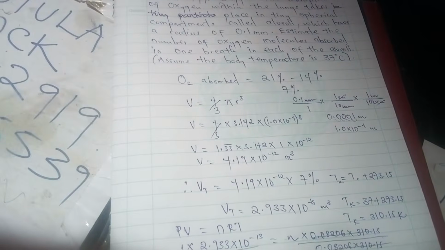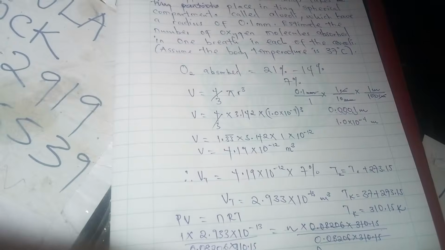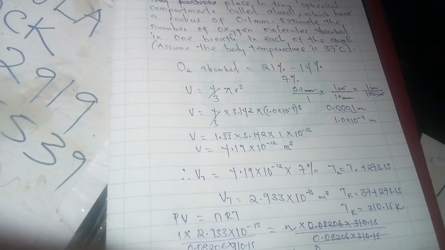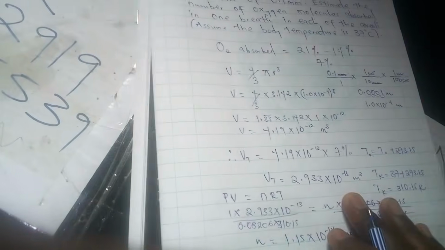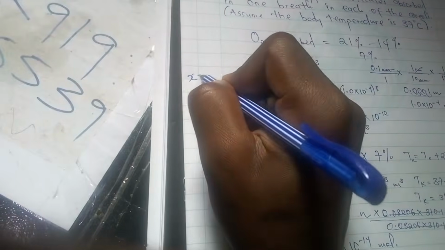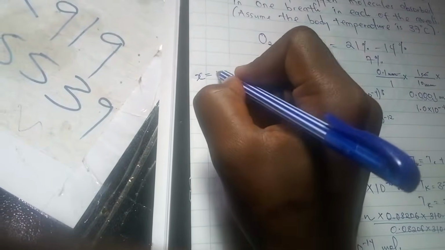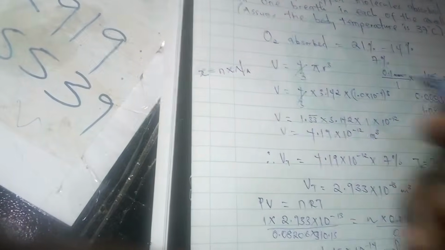Now they are saying estimate the number of oxygen molecules. We have learned about Avogadro's constant and how to find the number of molecules, atoms or particles. So you write the Avogadro formula: number of molecules is equal to number of moles times Avogadro's constant.